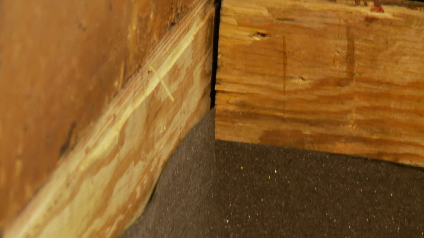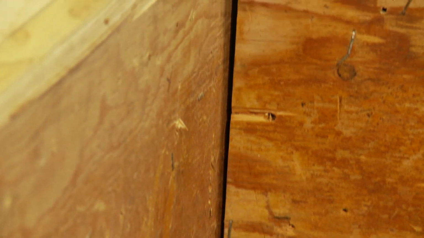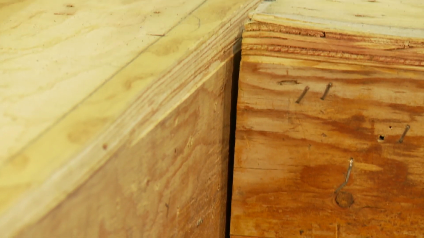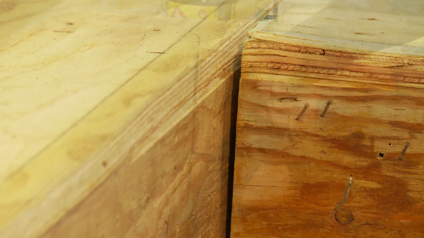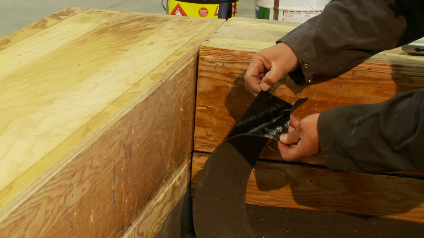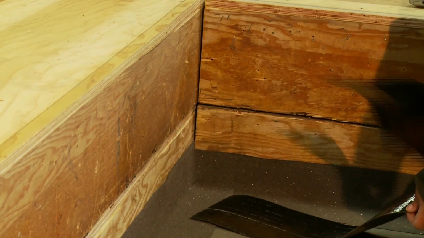Seal all voids and openings when torching to either combustible or non-combustible substrates. Unsealed voids may permit flame infiltration behind the torchable substrate. Cover gaps, cracks, and voids with self-adhering tapes and membranes prior to torching.